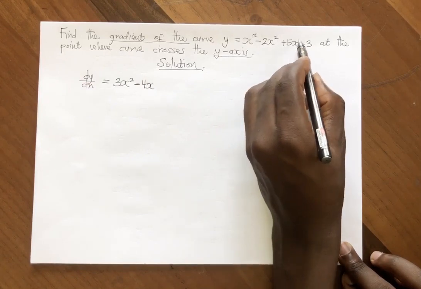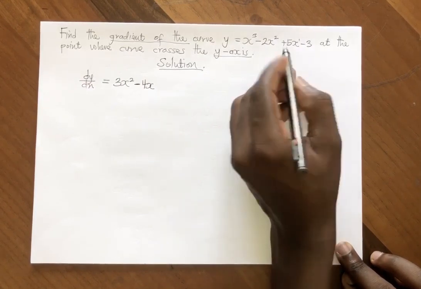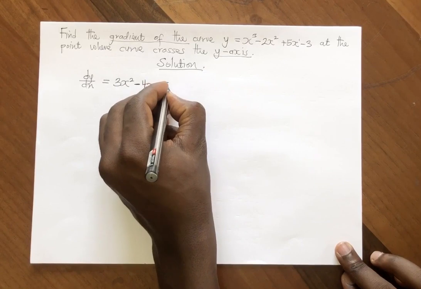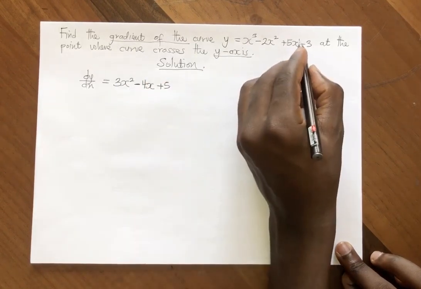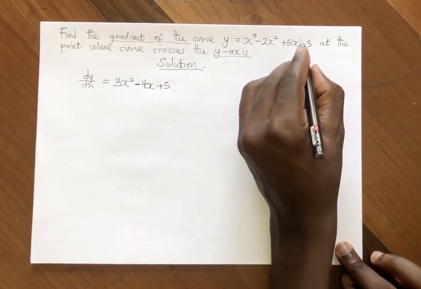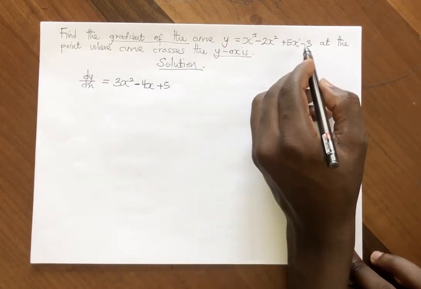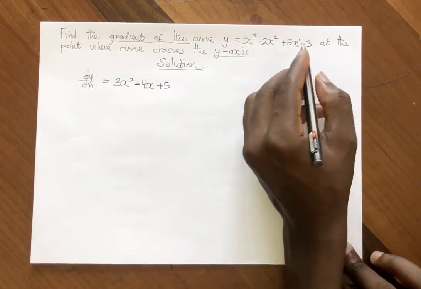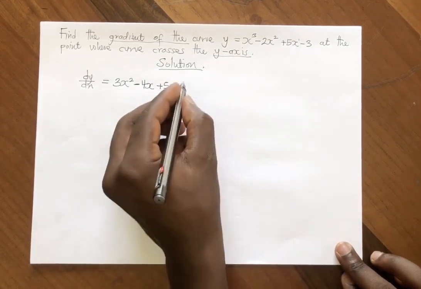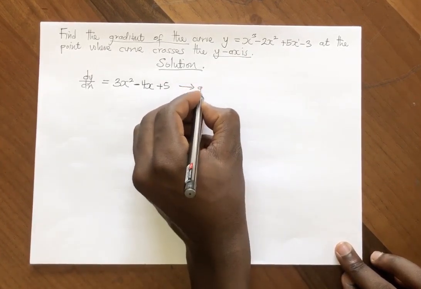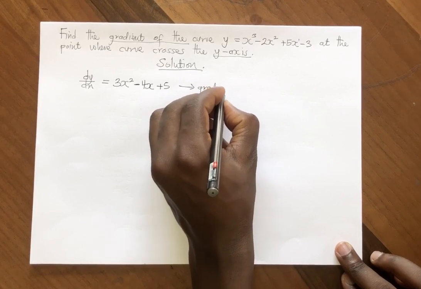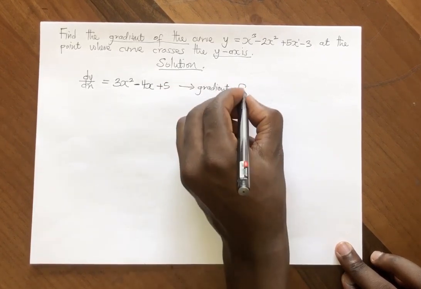Then there's 1 here, so 1 times 5 is 5, okay? But x raised to the power 1 minus 1 is x raised to the power 0, and x raised to the power 0 is 1, so still 5. Now, when you differentiate a constant, it's 0. So this is our gradient function, okay?